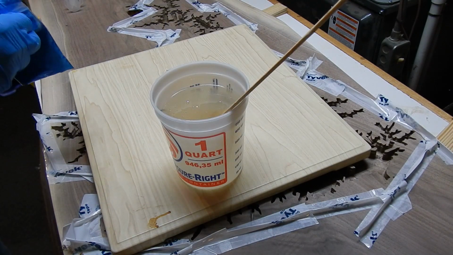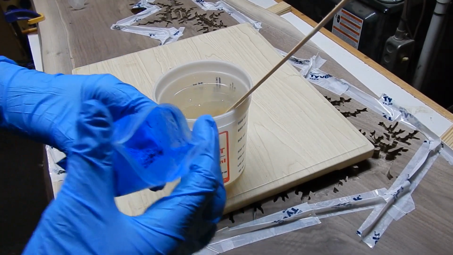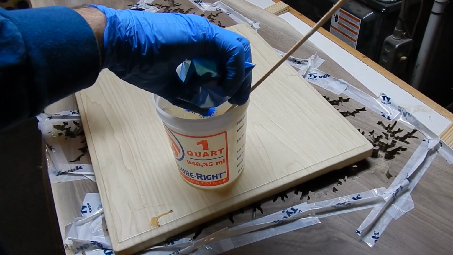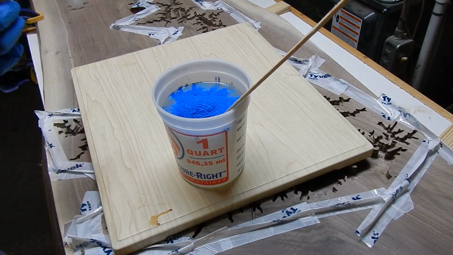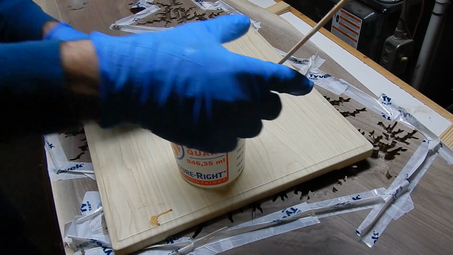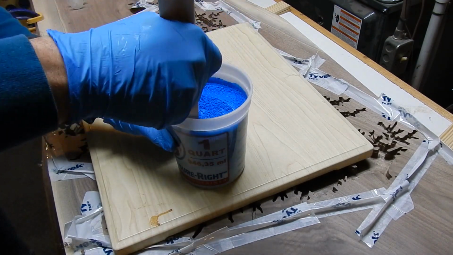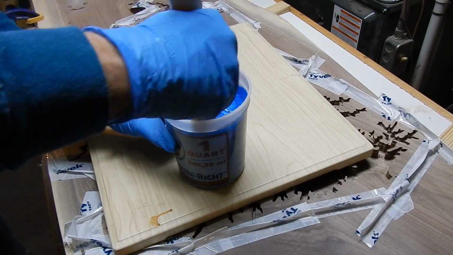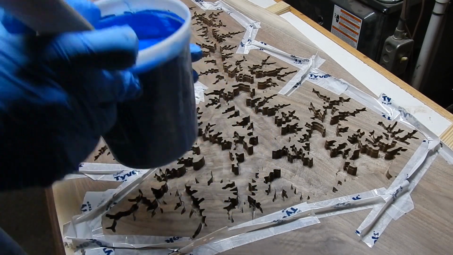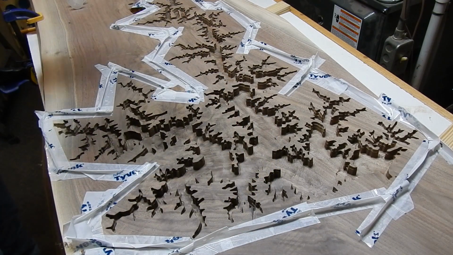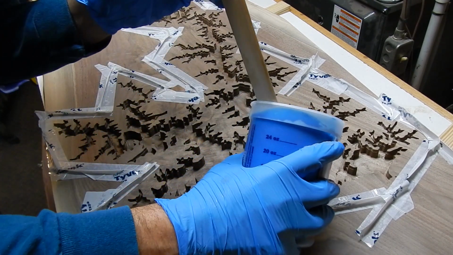I mixed the first quart of epoxy, then we can add the blue pigment. As we stir in the blue pigment, it actually is quite cool to stir up and watch. The powder is quite flat, but the mix is quite impressive. Here's the finished epoxy with the pigment all stirred in. Next step is to literally just pour it in. I poured the entire quart of epoxy straight in.